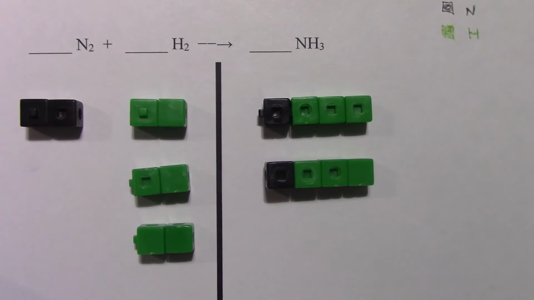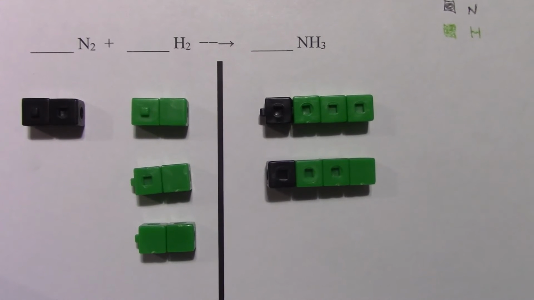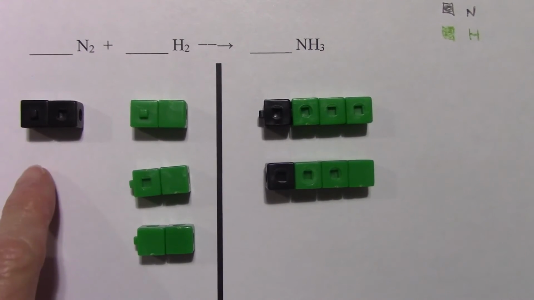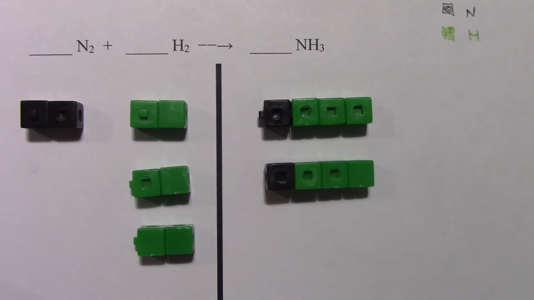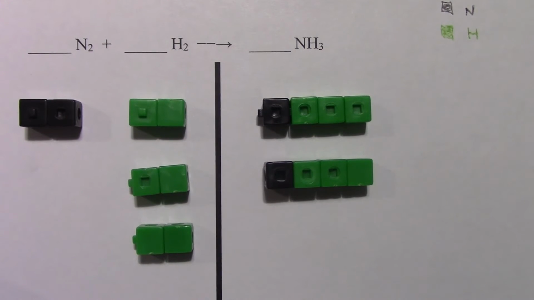And then I also see that my nitrogen, I have 2 on the right and I have 2 on the left. Some of you may have seen, well, let's do the nitrogen first, because I have 2, so you would know that you needed 2 molecules on the right hand side, which is fine because there's not just one way to do it. Okay? But now it matches, the number of atoms on the left match the number of atoms of each element on the right.